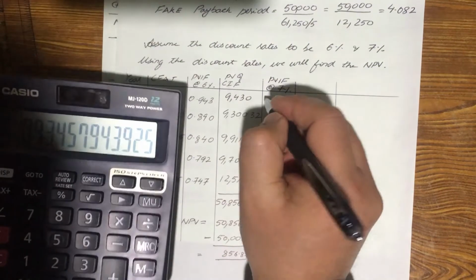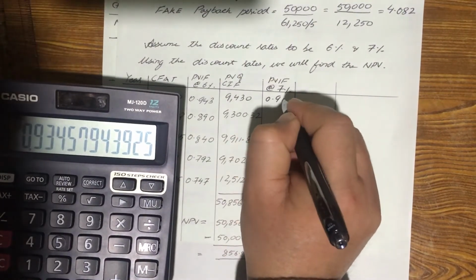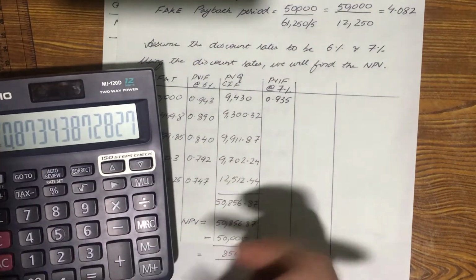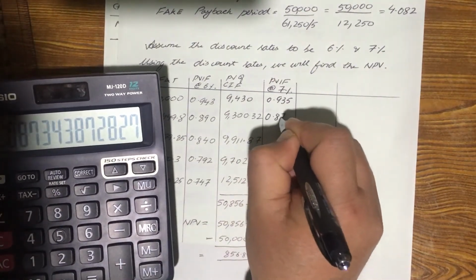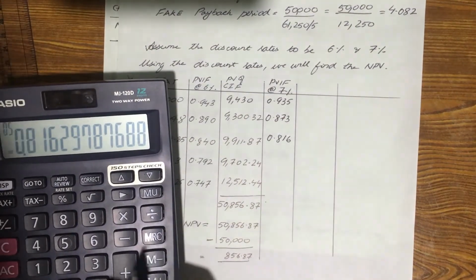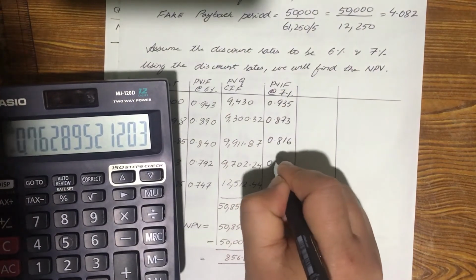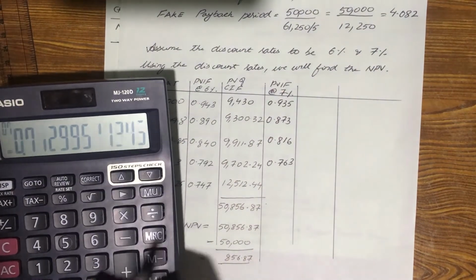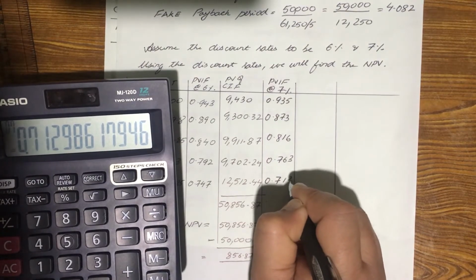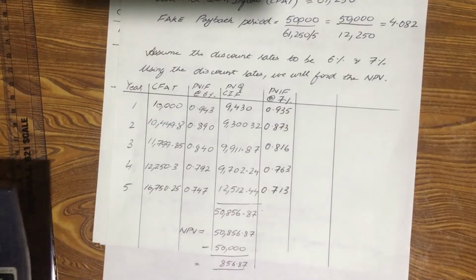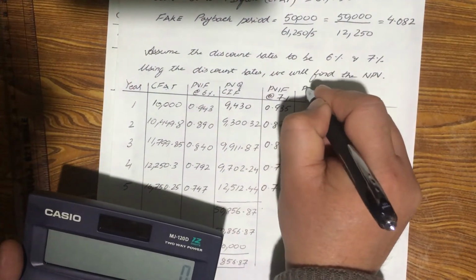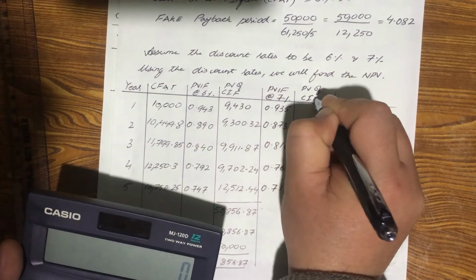So first year it is 0.935, second year 0.873, third year 0.816, fourth year 0.763, and finally fifth year is 0.713.